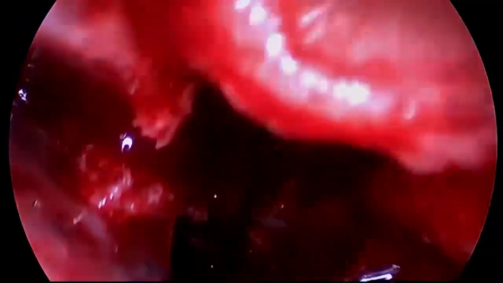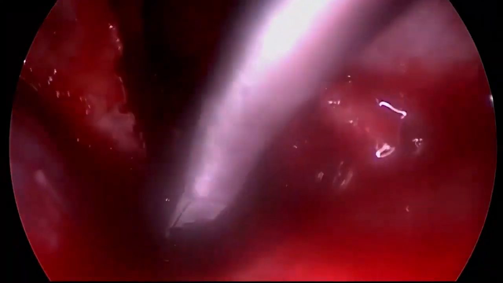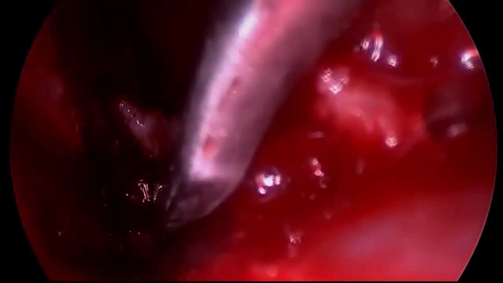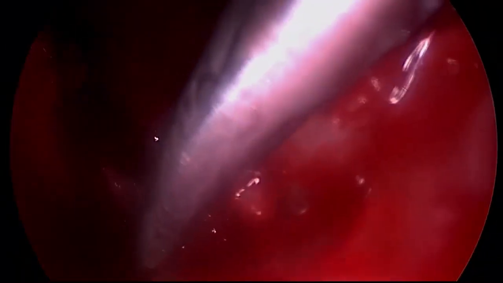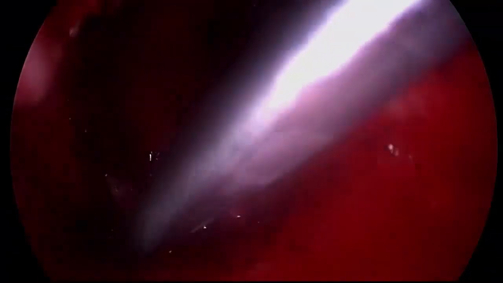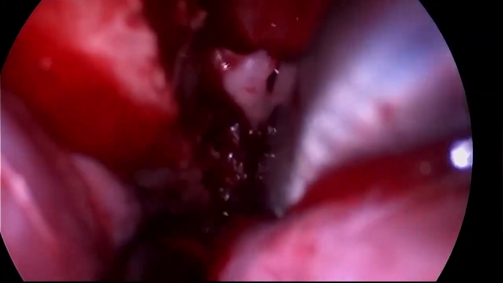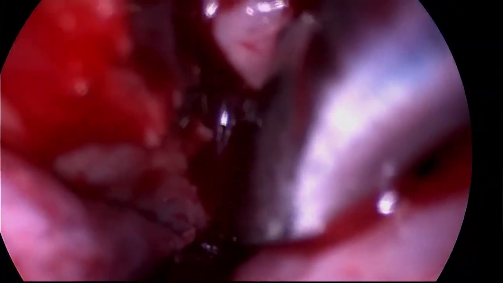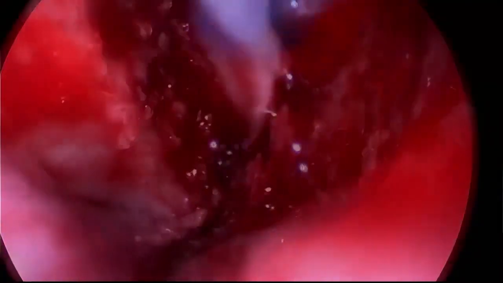Now we see that the osteotomy has been completely done and the nasofrontal suture has been reached. In order to make sure that there is complete release of both frontal bones, an osteotome is used to free the nasofrontal suture as demonstrated here. This does create a small amount of bleeding at the nasofrontal suture, which is then easily controlled with suction electrocautery.